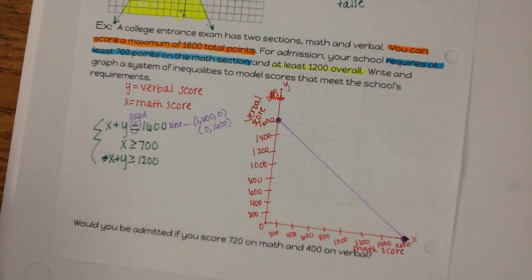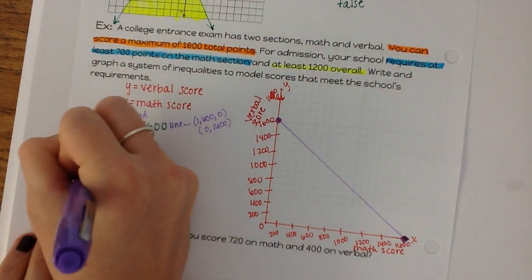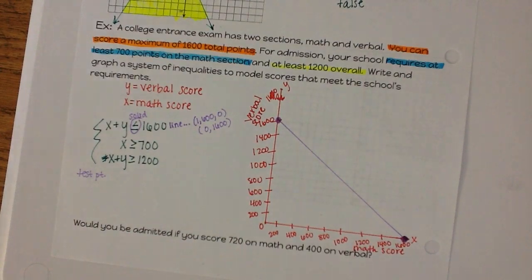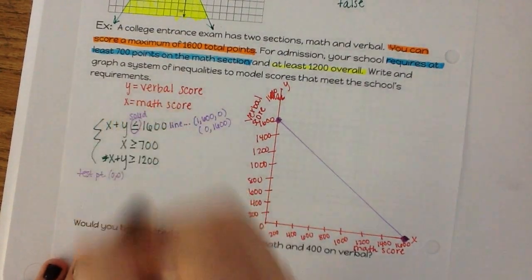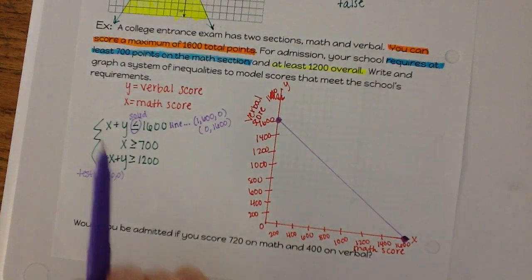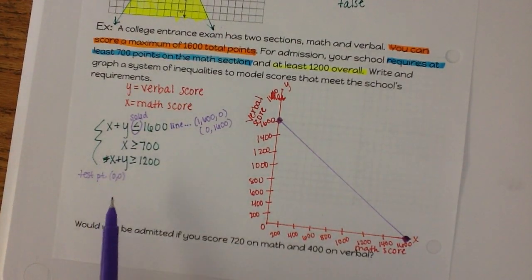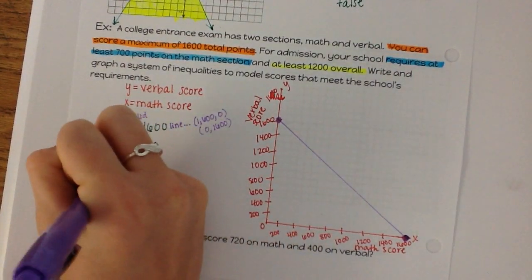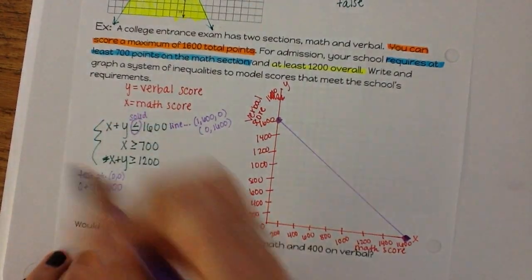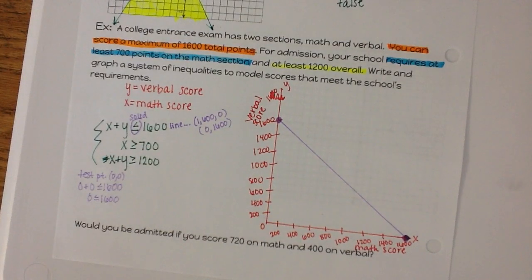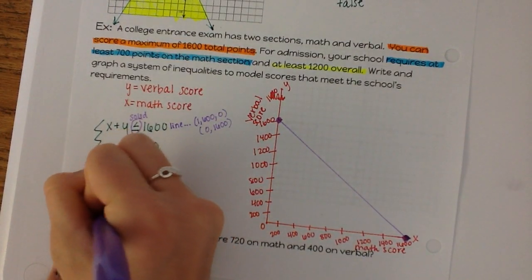Okay, so there's the first one, and let's go ahead and pick our test point. I'm going to pick 0, 0, and let's see if it's true or false. So we have x plus y. Our x is 0 and our y is 0. So we have 0 plus 0 is less than or equal to 1600. Is 0 less than or equal to 1600? Yes, it is. So that is true.